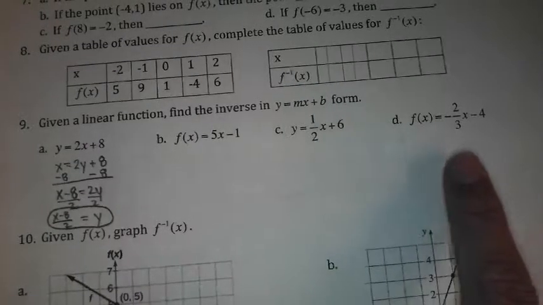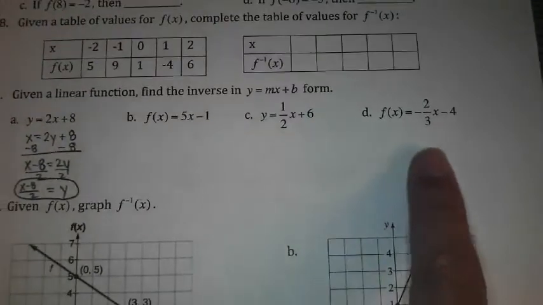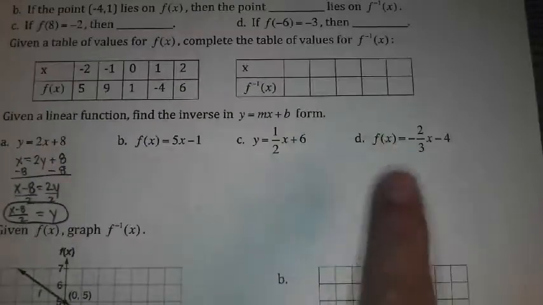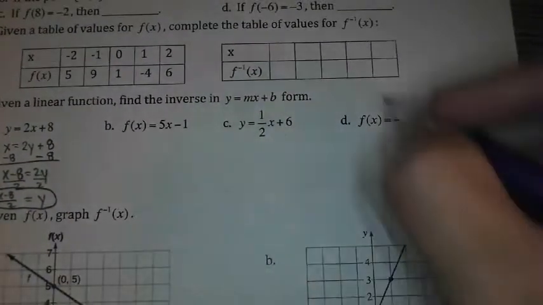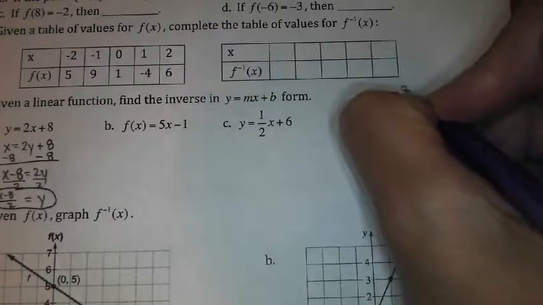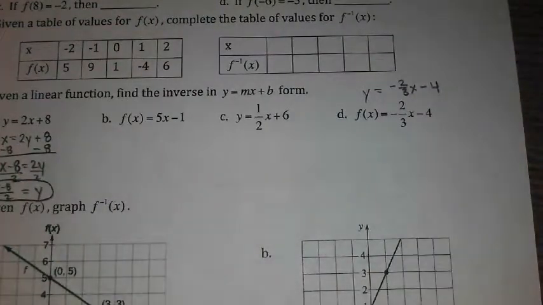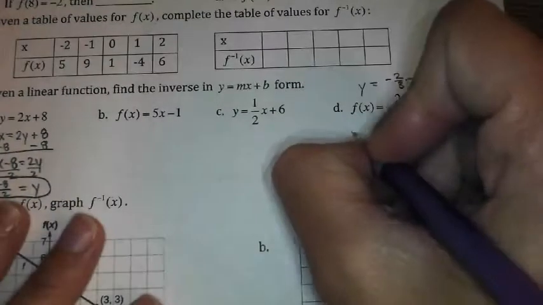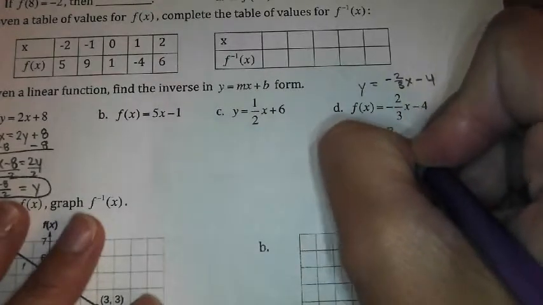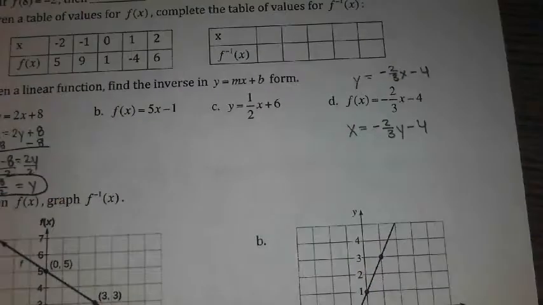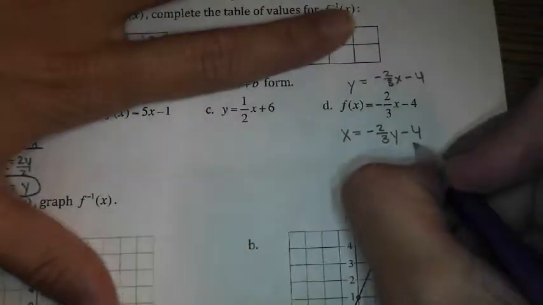And then I want to jump to D. Same type of problem. It just starts with f of x. So if you want, you can first rewrite that in the y equals format. And then switch the x's and the y's and solve for y, which is going to be first adding 4 to both sides.